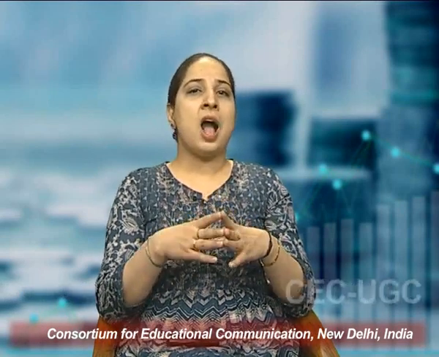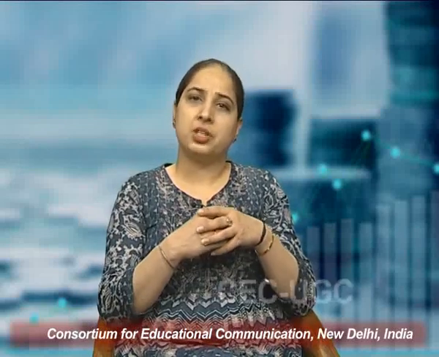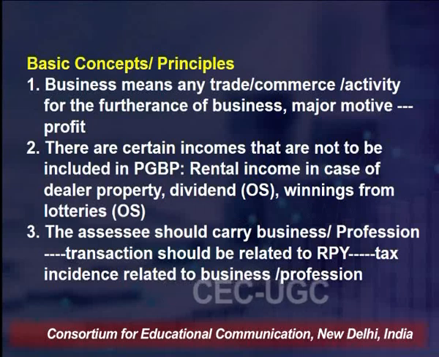Similarly, when we talk about these business activities or commercial activities, we have to be very careful that the transaction has to take place in the relevant previous year. So when we are talking about the person or the assessee carrying on the business or profession, another important point is that the transaction must be related to the relevant previous year. That means if the transaction is related to business and profession, but it is not related to the relevant previous year for which the income is being taxed, then it will not be taxable in that particular assessment year. So that transaction must happen in the relevant previous year, right?